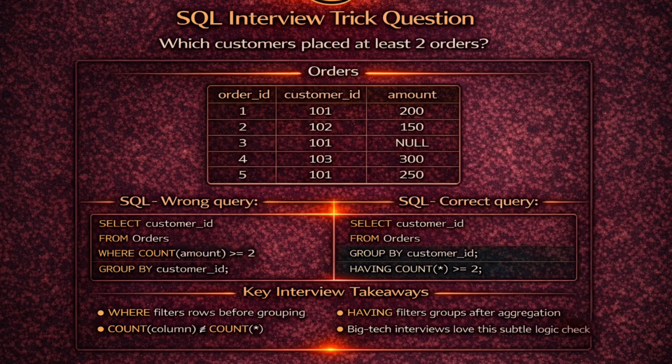This question tests 3 things: SQL execution order, the difference between WHERE and HAVING, and the difference between COUNT(column) and COUNT(*). Big tech interviews love this one.